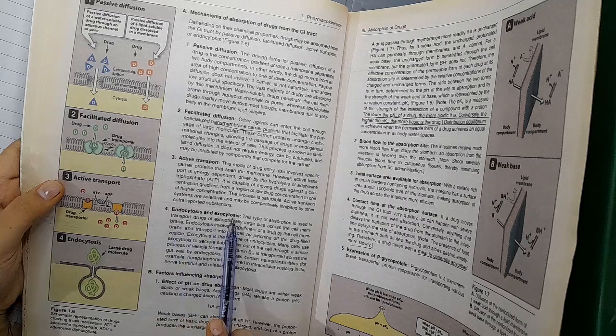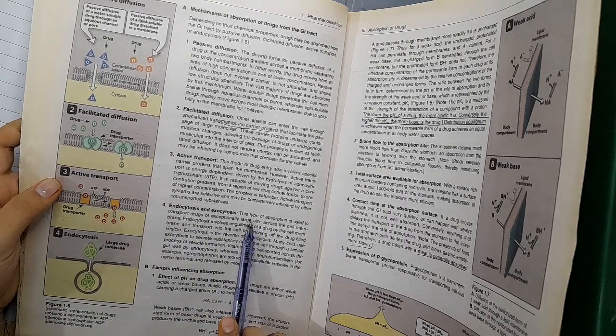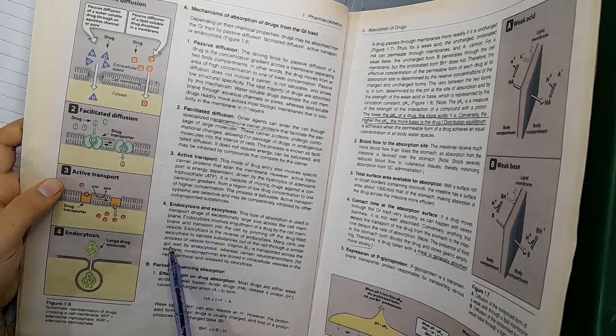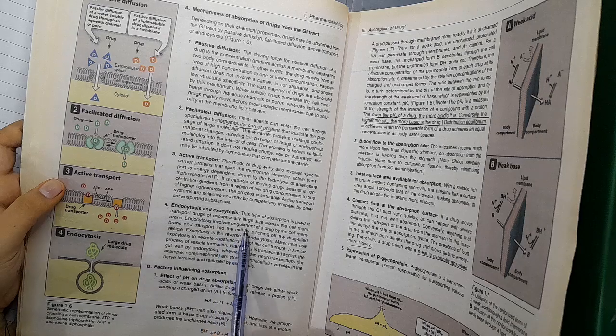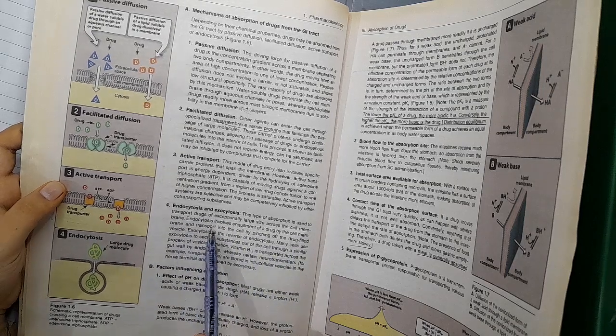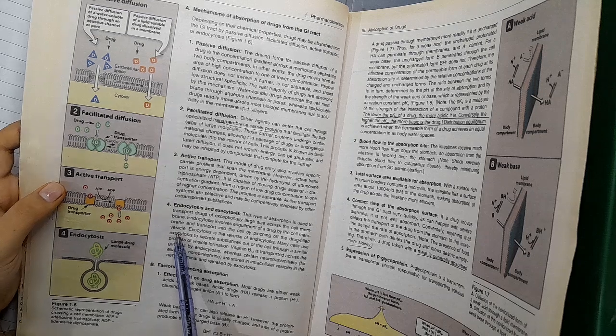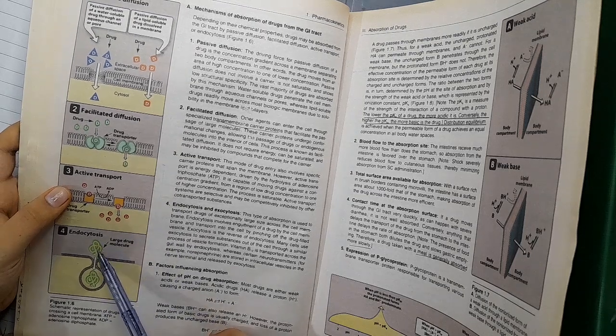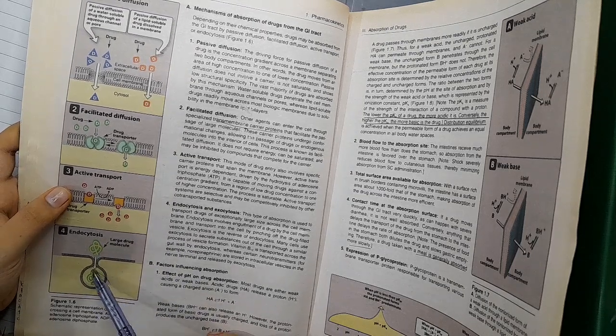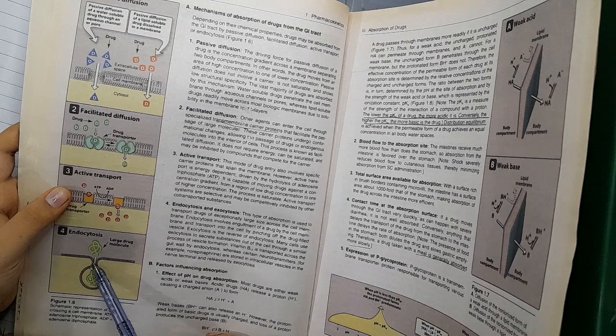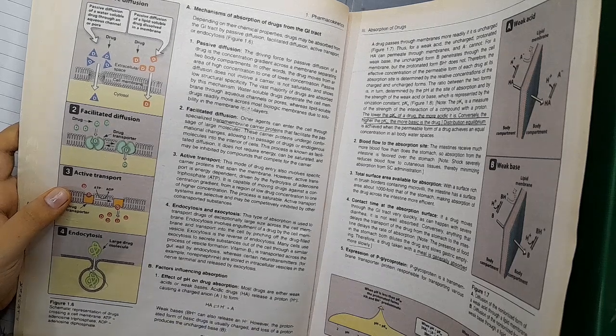Next we have endocytosis and exocytosis. What happens over here is that it involves the engulfment of a drug by the cell membrane and transport into the cell by pinching of the drug filled vesicle. So what happens is that this drug molecule comes over here and it pinches as a vesicle right here, and then it moves and it is transported.